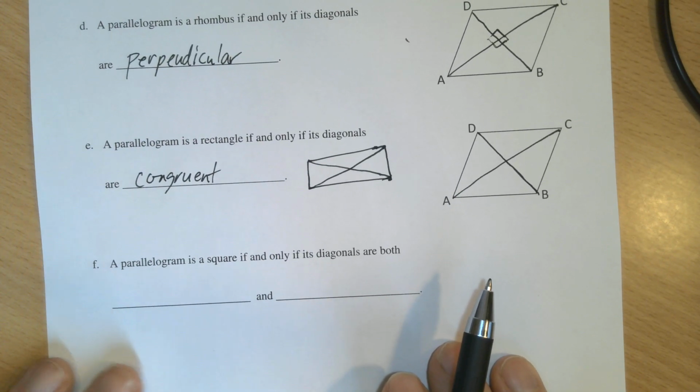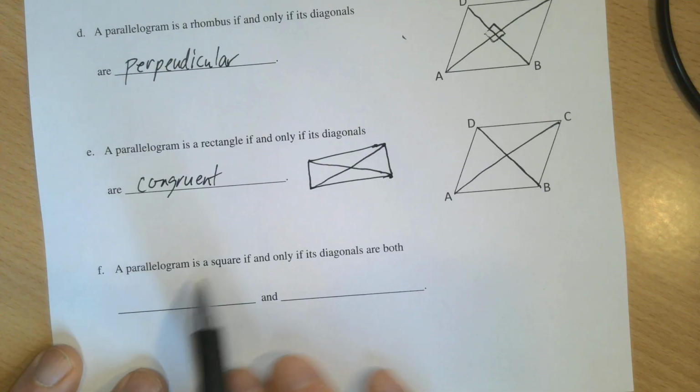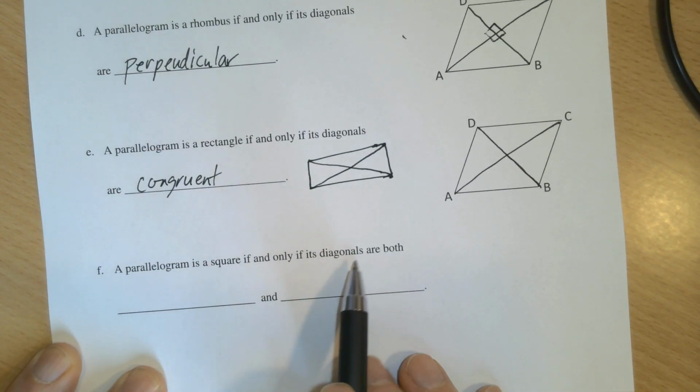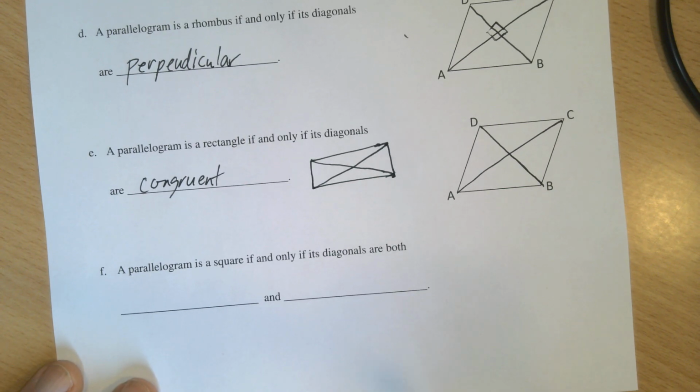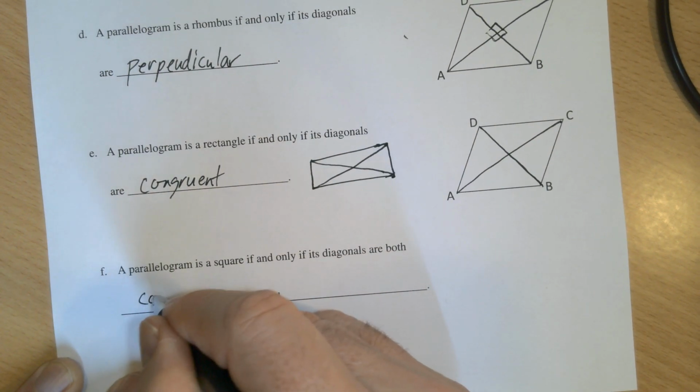All right, now let's get really specific in this one. A parallelogram is a square if and only if its diagonals are both what? What do you think the two properties would have to be to be a square? Well, they definitely have to be the same length, so they have to be congruent.